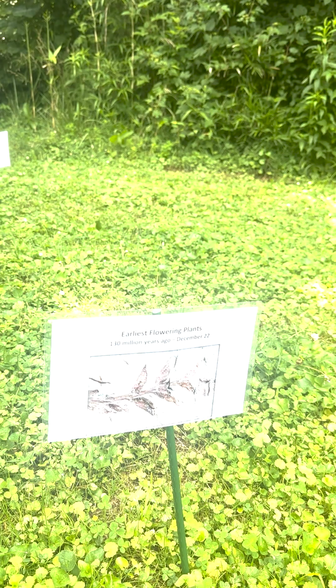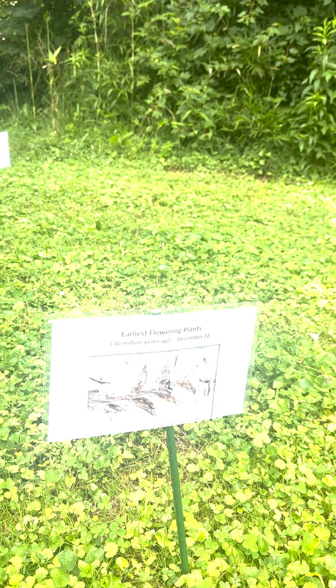Stepping forward to the 97.2 meter mark, it is December 22nd, 130 million years ago, and the world gets a splash of color, the earliest flowering plants. Before this, the forests were just boring shades of green, ferns and pine trees. The evolution of flowers and sweet fruits introduced a brilliant new partnership with insects and animals for pollination, completely changing the aesthetics and ecosystems of the land.